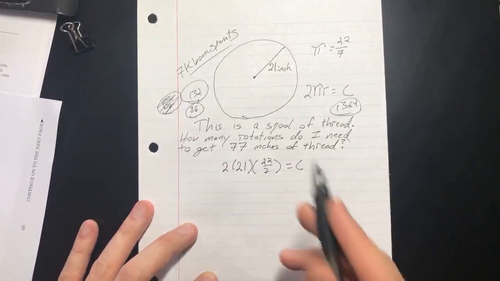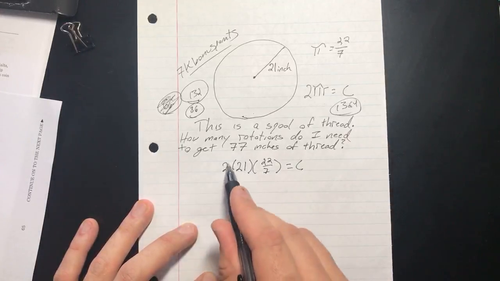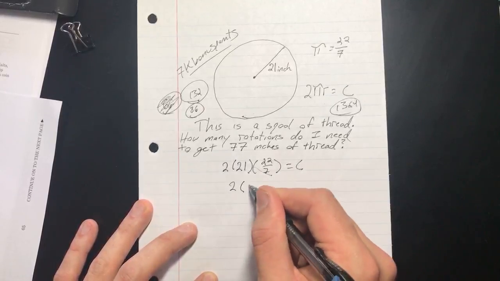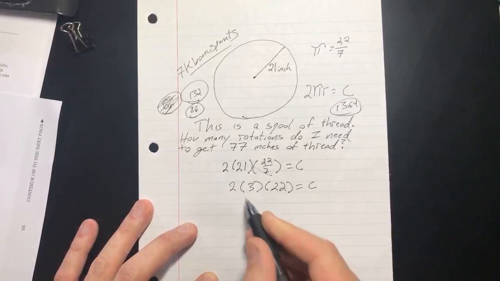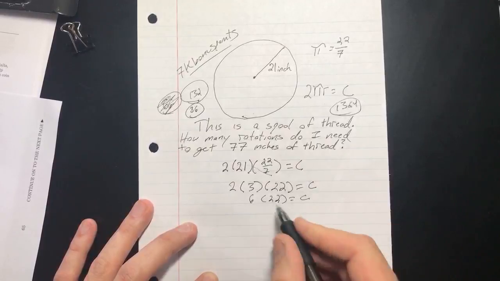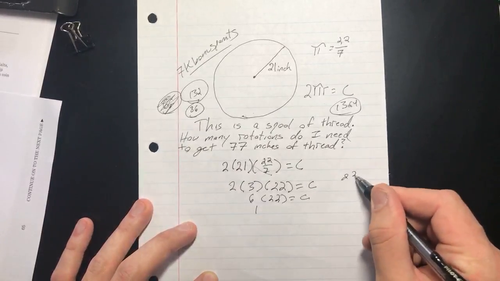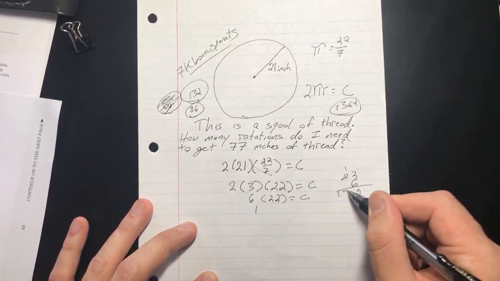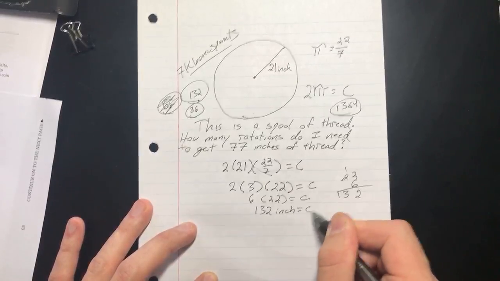I actually don't know the answer to this one. You guys might be right. I don't know the answer off the top of my head. So let's do the multiplication. What we're going to get is 2 times the quantity of 3 times 22 equals C. And this is 6 times 22 equals C. And so this would be 100... 6, that'd be 12, 13, 132 inches equals C.